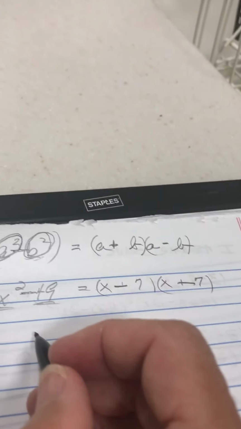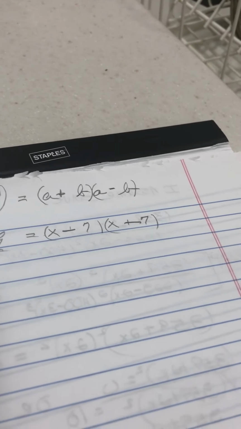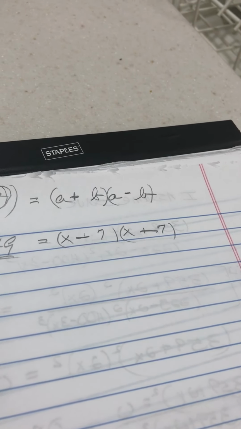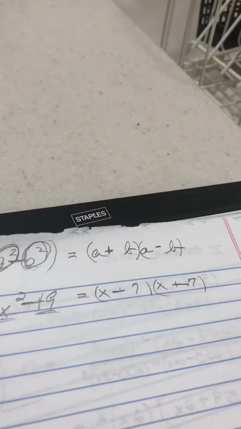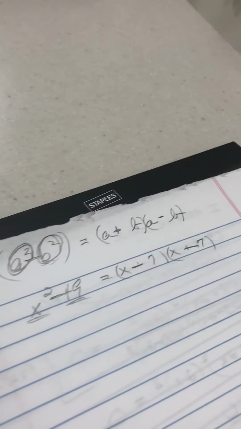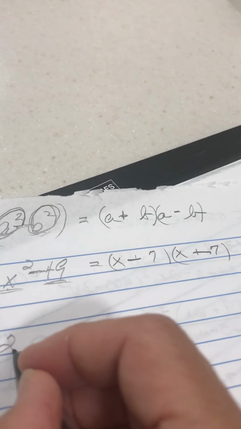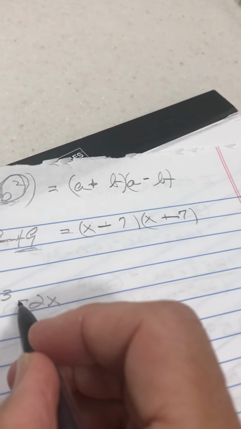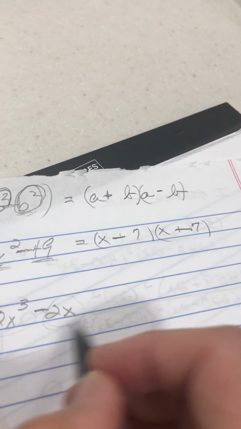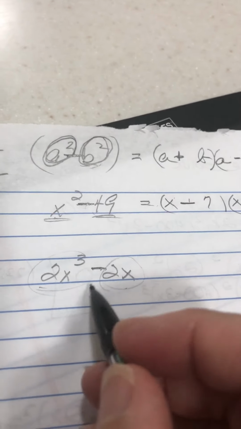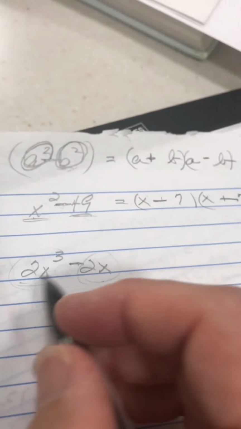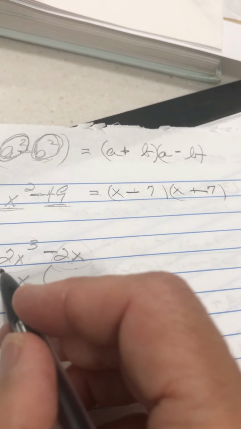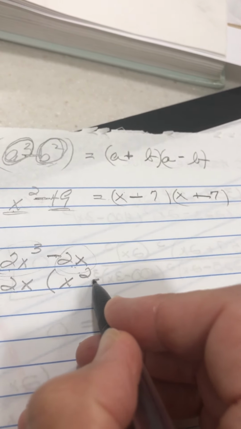Now sometimes you have to factor out a common factor first. So if you have something like, let's see, I got one over here. You have one like this. Okay, we don't have a difference of two squares because that's not a perfect square and that's not a perfect square. So you're actually supposed to always check for a greatest common factor first. And we have one, it's 2x. And when you factor out a 2x, you're left with x squared minus 1.